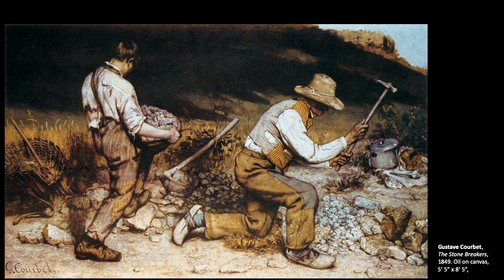In Courbet's The Stonebreakers, he is showing his concern for the plight of the poor. We see these stonebreakers on the side of the road in their tattered clothes. The color palette's very monotone. There's angular mechanical posing here with the older man. This is really back-breaking work.